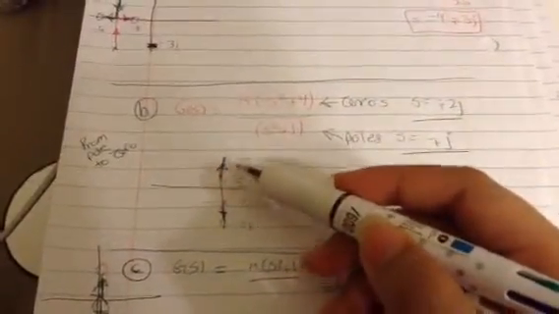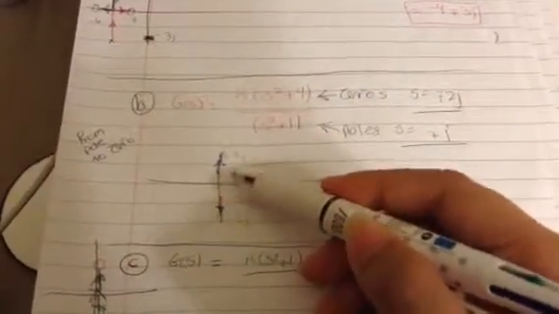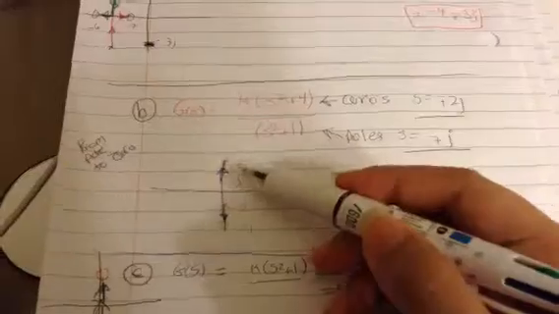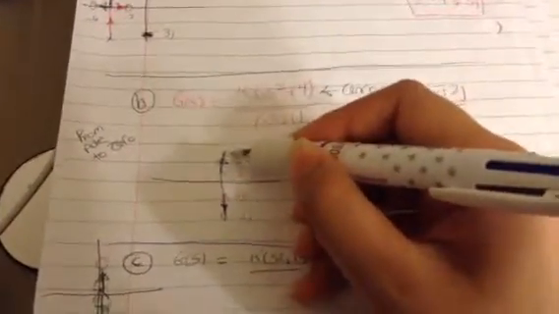We go and put our poles, which are minus j and plus j, and our zeros are 2j and minus 2j. Then we connect them from the pole to the zero, so from pole to zero and from pole to zero.